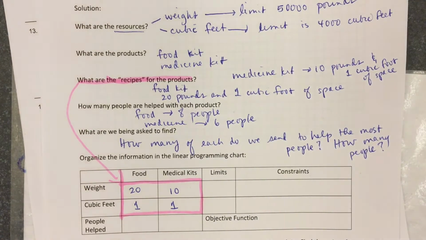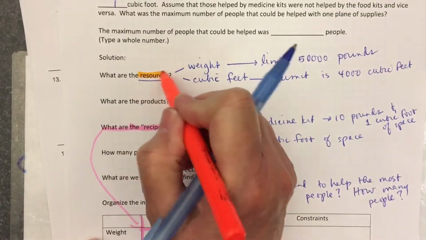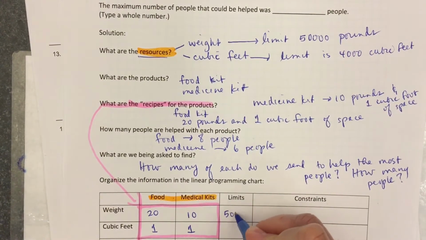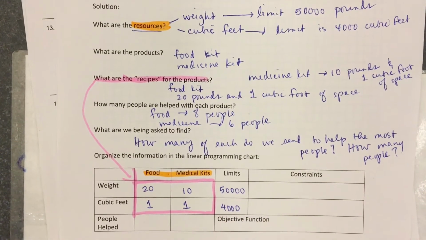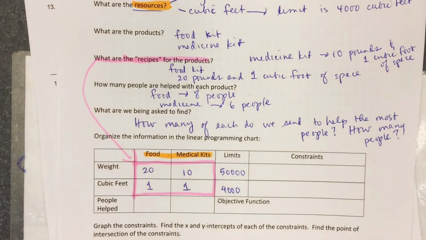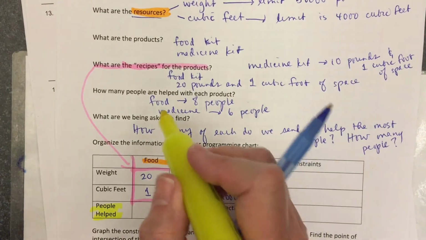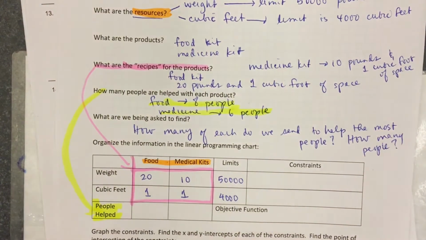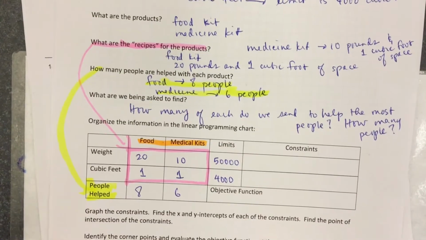The limits on the resources, let's put this in orange, that's my resources. For the weight, 50,000 pounds, and the cubic feet, 4,000 cubic feet. How many people are helped? There will be my objective function. That's the objective function question right there. With the food kit, 8 people are helped, and with the medicine kit, 6 people are helped.